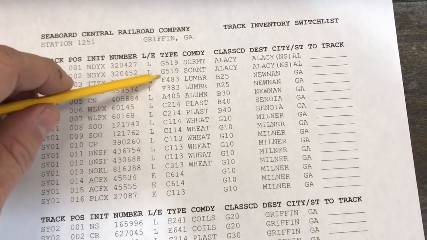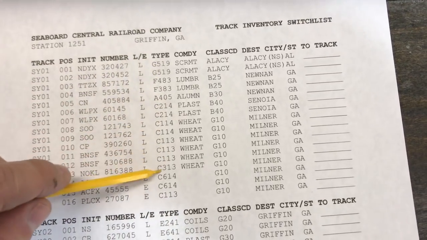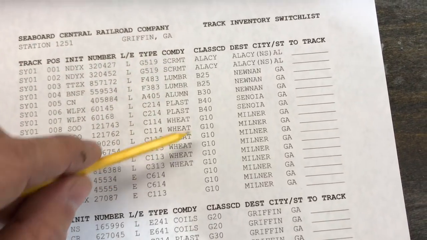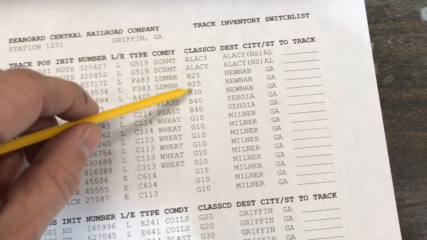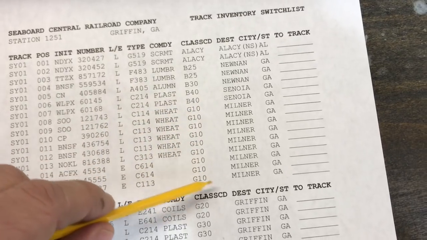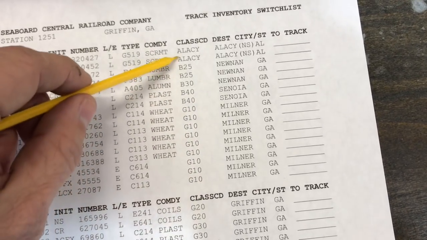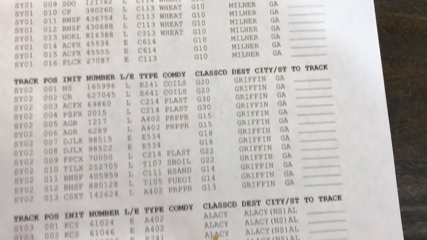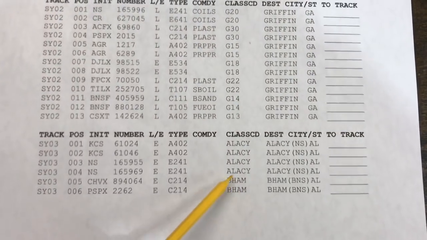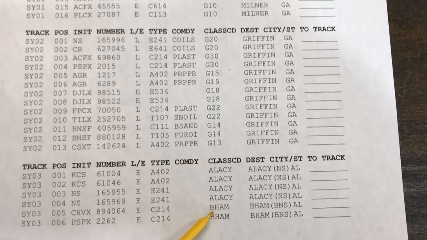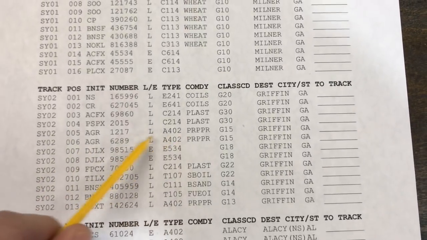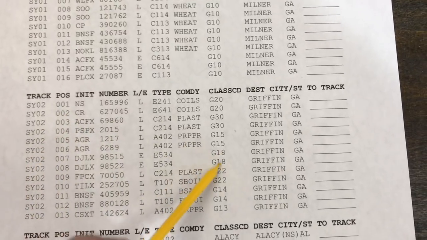The load empty column. Here's the car type. If it's loaded, there's the commodity, an abbreviation of the commodity, and the class code. Some of these are for industries, and some of them are for actual outbound class codes. For instance, track 3 is full of outbound cars. Most of the cars needed on the industry work order are actually found in South Yard 2.